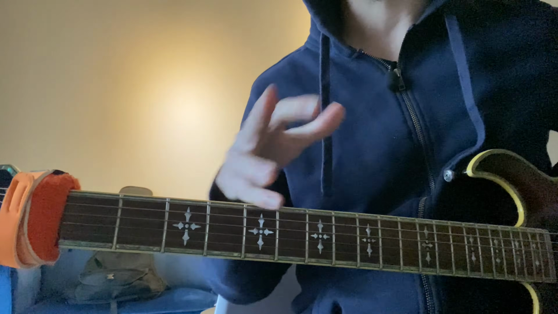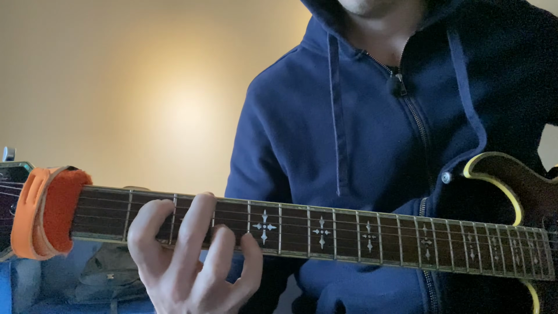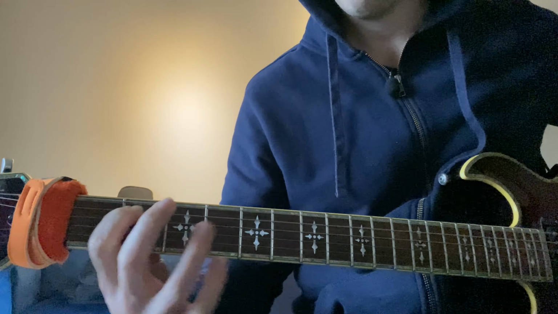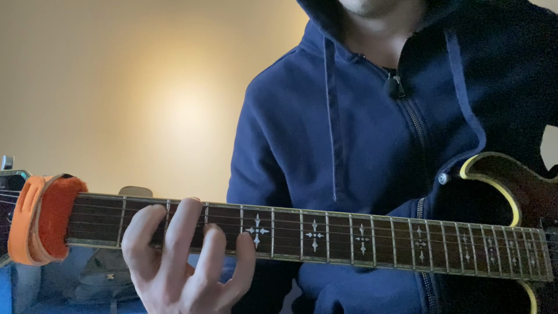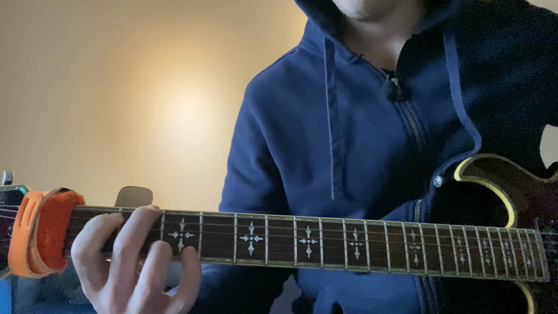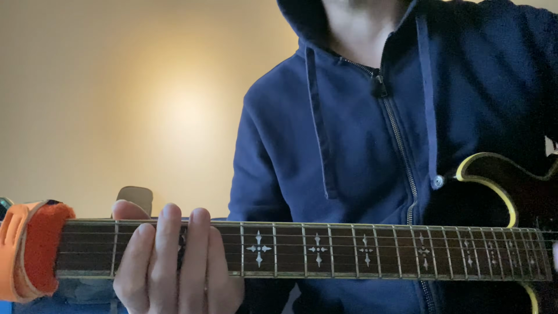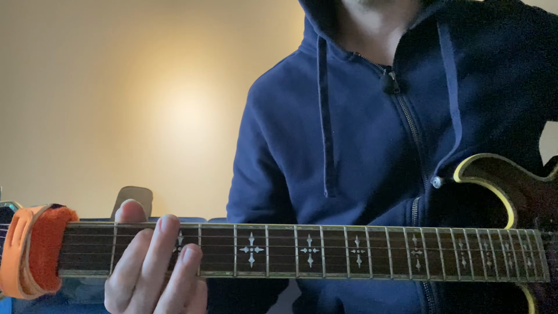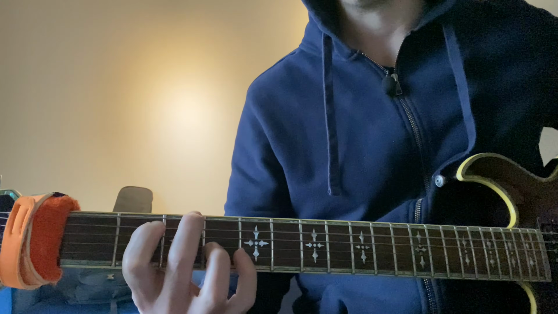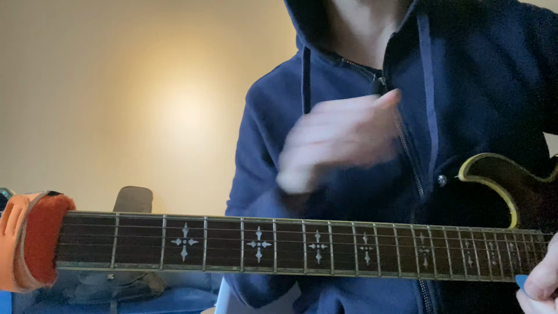What I just did there is basically kind of ripped off Bloodline from Slayer. Right? Using all major thirds with the exception of that open position power chord at the end. Power chord, third, third, third, power chord, but all dyads.